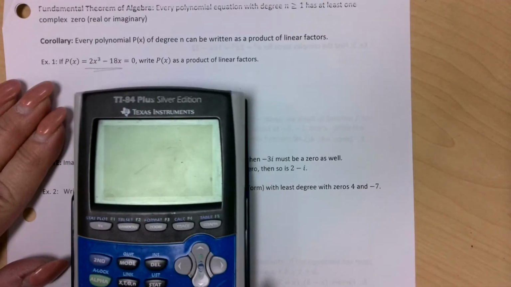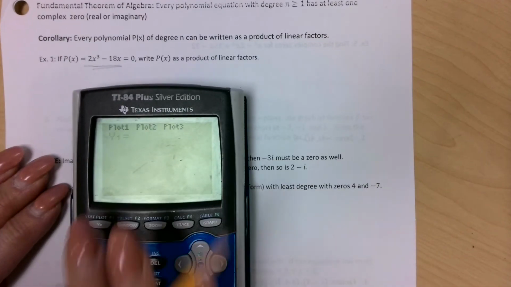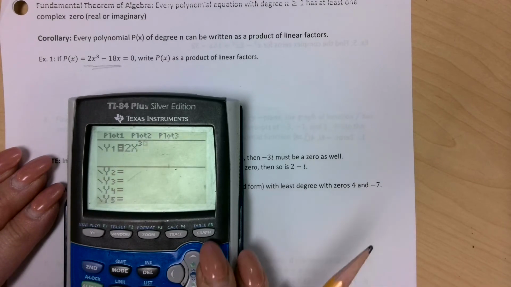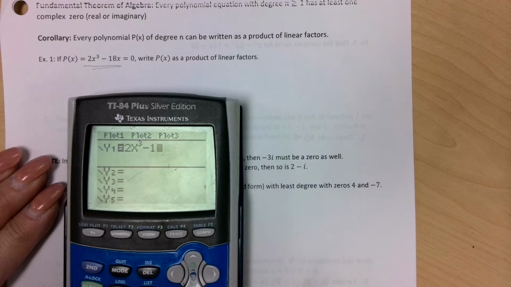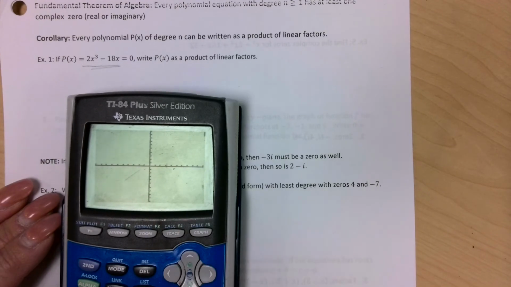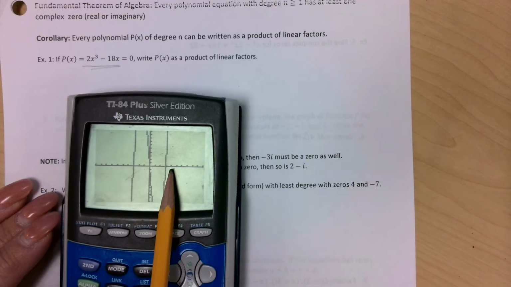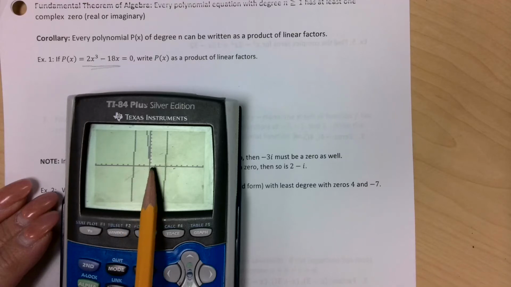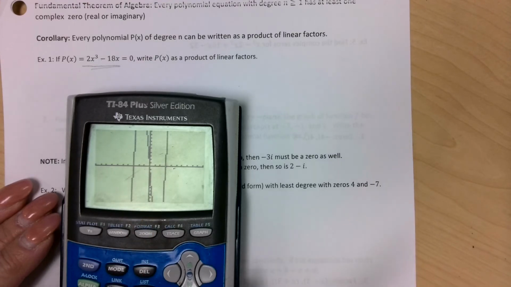So grab your calculator, and in our y equals, we're going to plug in 2x to the third minus 18x. And then again, you can either look at your table or you can look at your graph to find your zeros, and we can see our three zeros here.